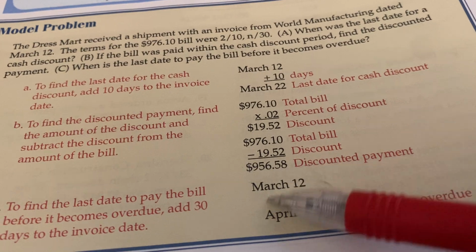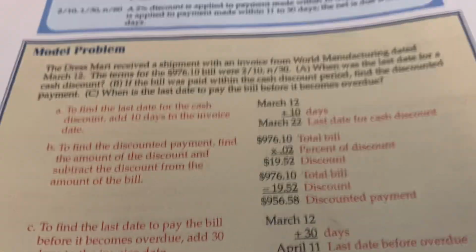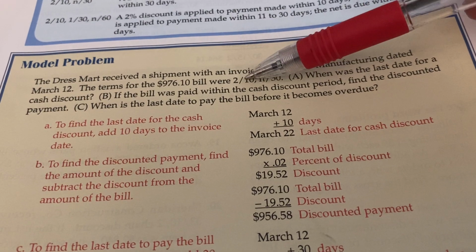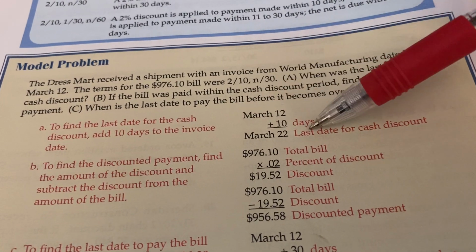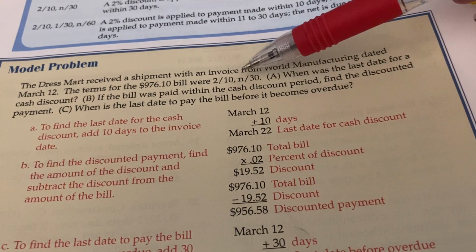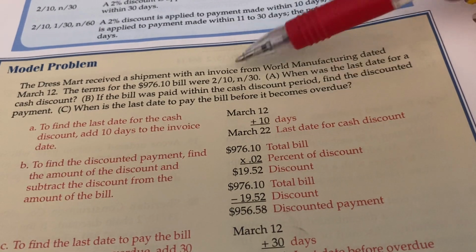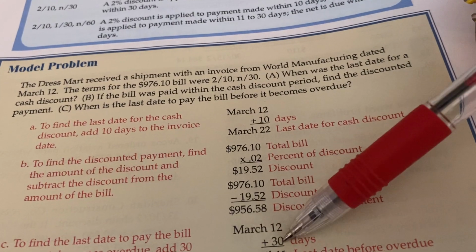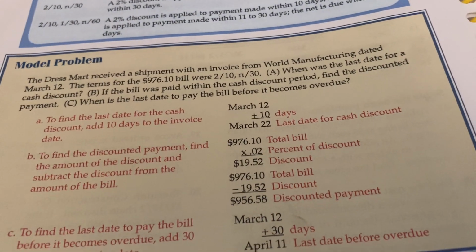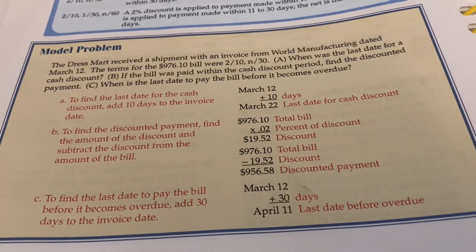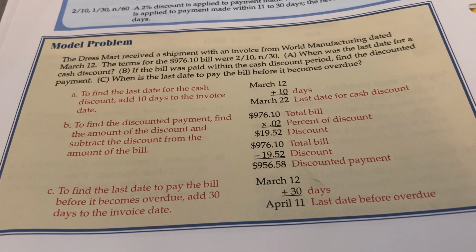So basically, going back, you're looking at this 2% off in 10 days. If you got 2% off, you get $19.52 off. And then in 30 days, you have to pay your bill. What day is that? March 12th plus 30 days is April 11th, so your bill will be due on April 11th. Okay? So I hope you got that.